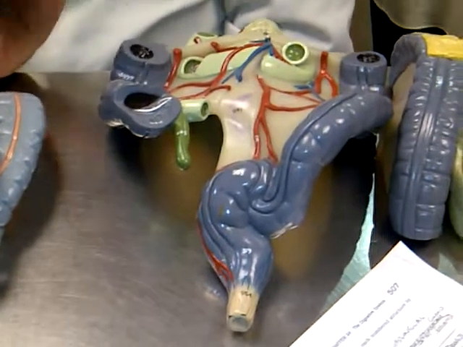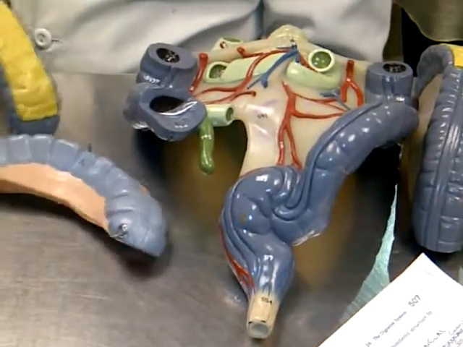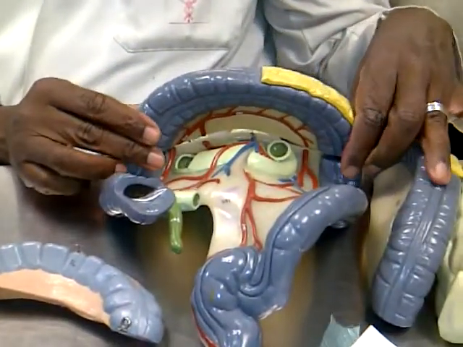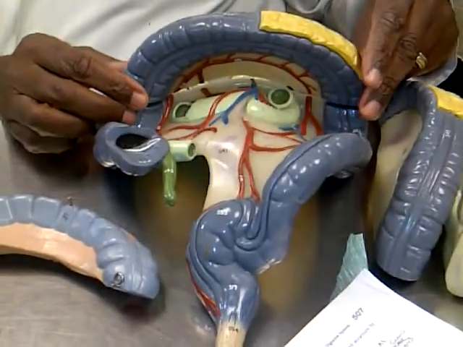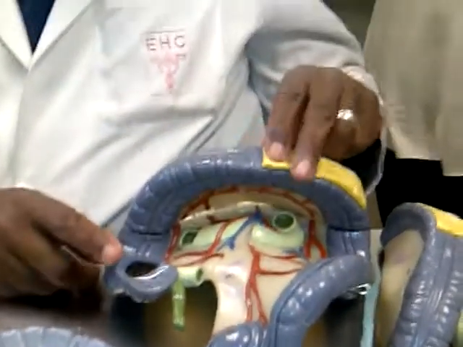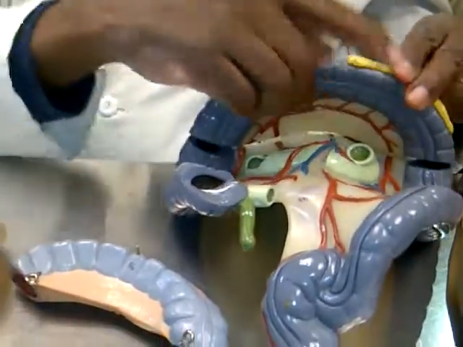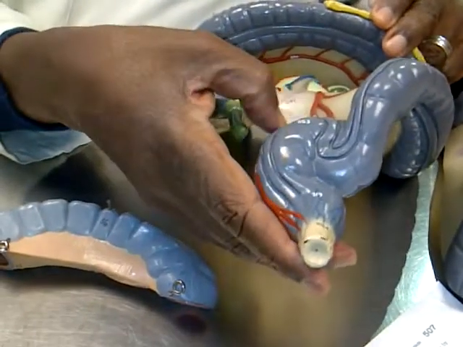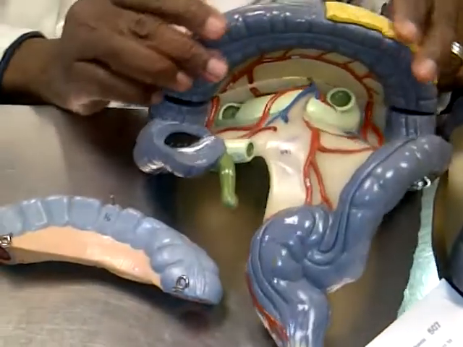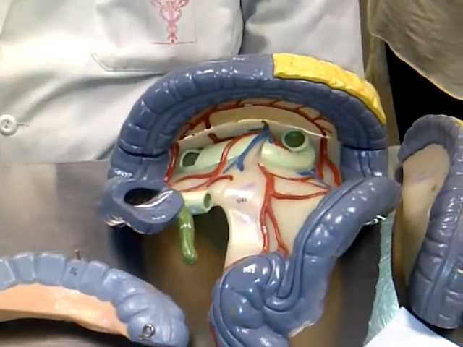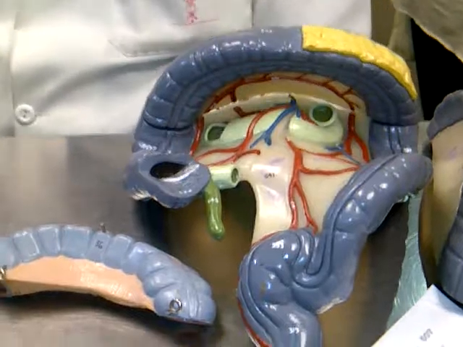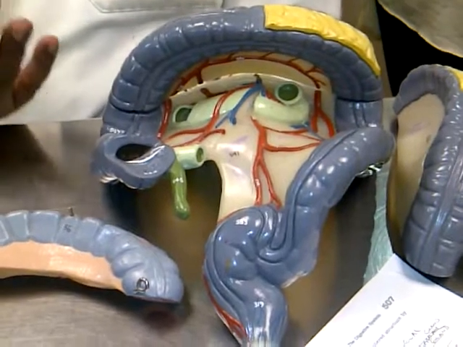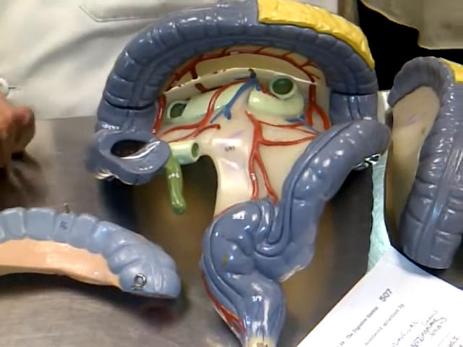The second part of the large intestine is the colon. Okay? Colon, C-O-L-O-N. There are four parts of the colon. You have the ascending colon, transverse colon, descending colon, and the sigmoid colon. Okay? The sigmoid colon has an S shape, a modified S shape. The fourth part of the large intestine is the rectum. So those are the three parts of the large intestine. You have the cecum, the colon, and the rectum.